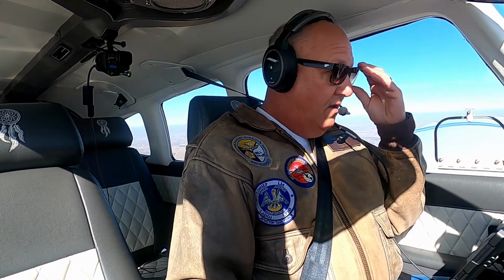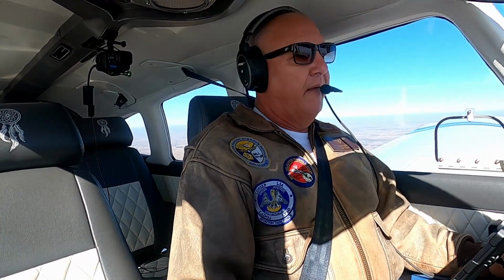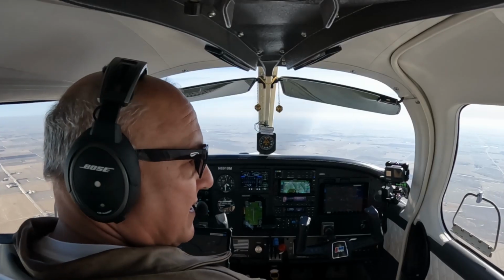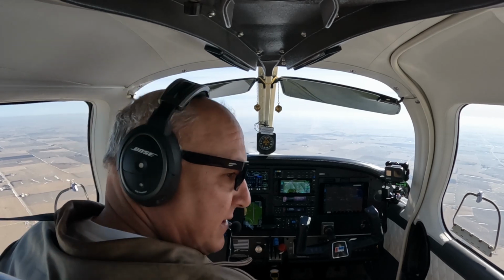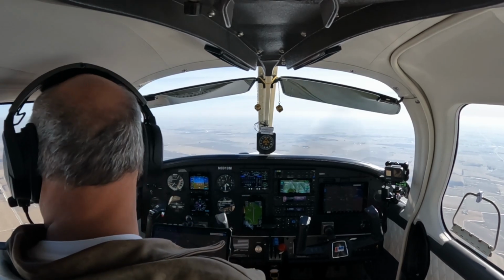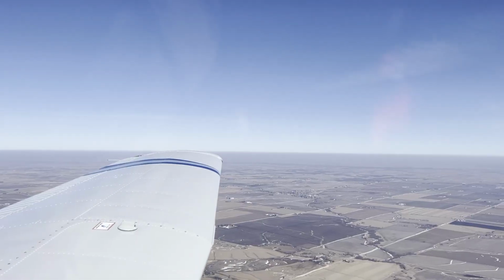Cessna 650, contact tower. Yeah, you never know who's going to be coming my way that's not talking to them, and they take care of you. They Cessna 650, contact tower. Tower 650.